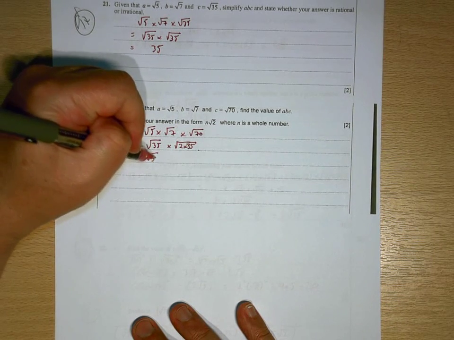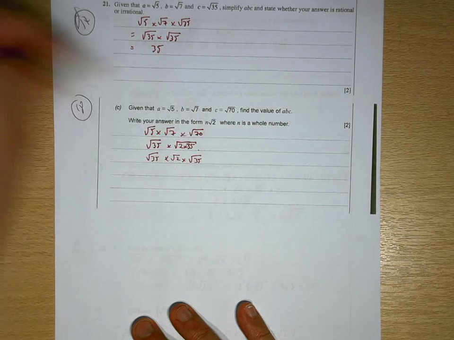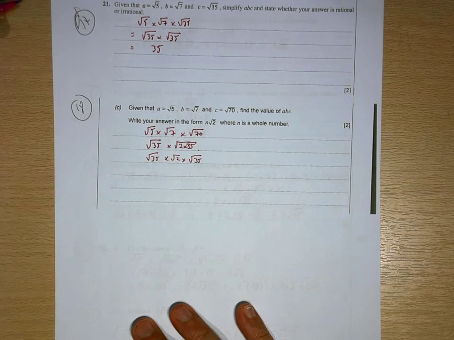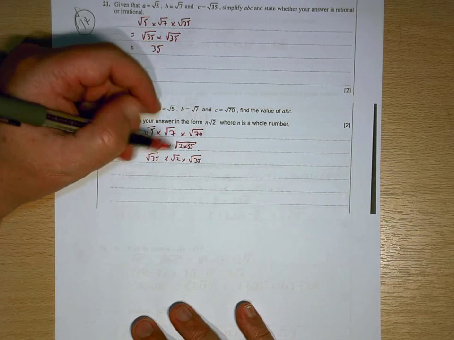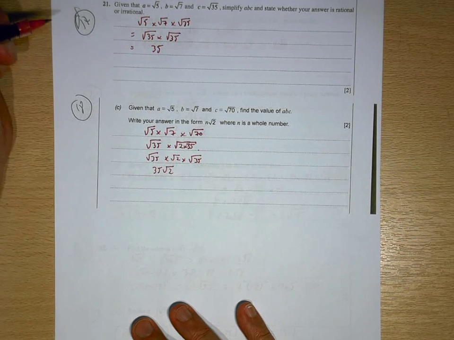Which is the same as the square root of 35 times the square root of 2 times the square root of 35. Square root of 35 times the square root of 35 is 35 times root 2.